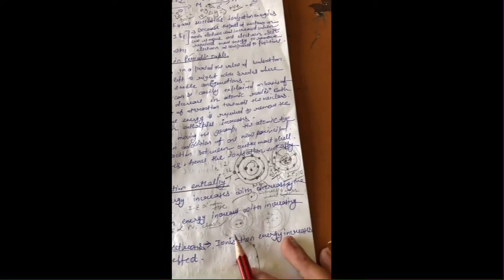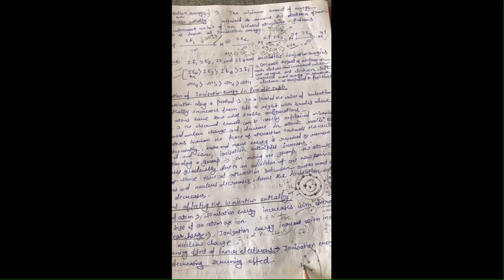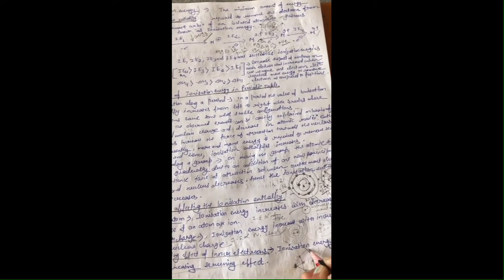Clear? So ionization energy increases with decreasing screening effect. If the screening effect is decreased, it means the attraction becomes stronger between the nucleus and outermost shell electrons. If attraction becomes stronger, then a large amount of energy is required to remove the electron. Clear?